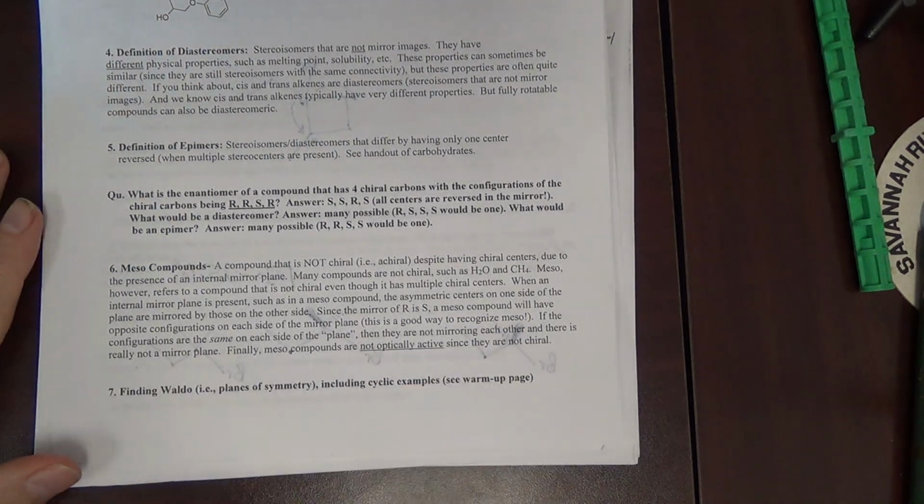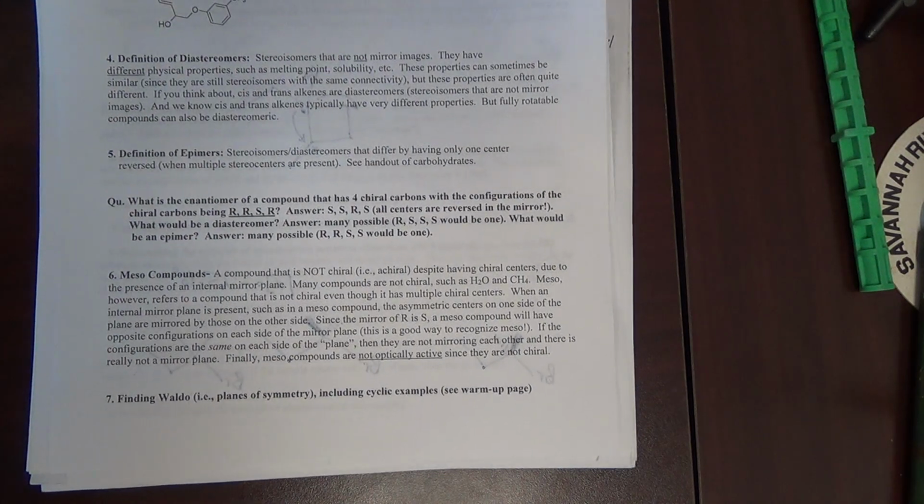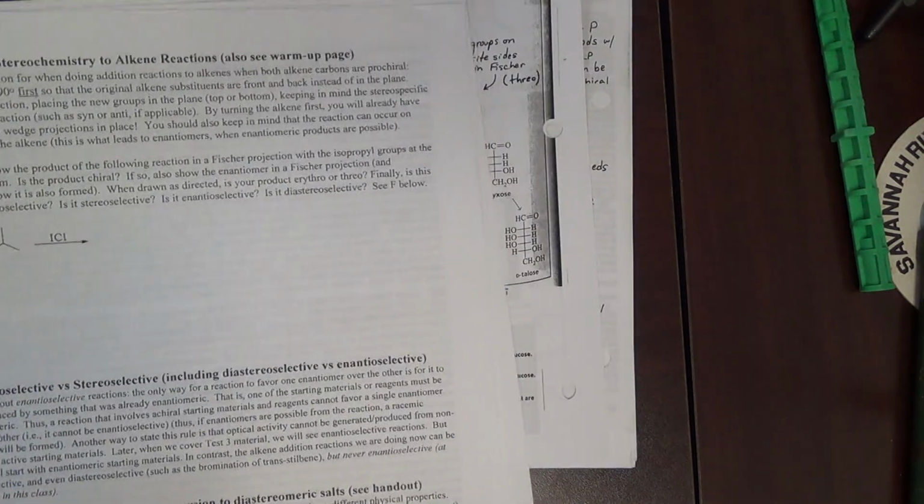Meso compounds, we've already covered that. You can read some there. I think we've covered that in the previous video.